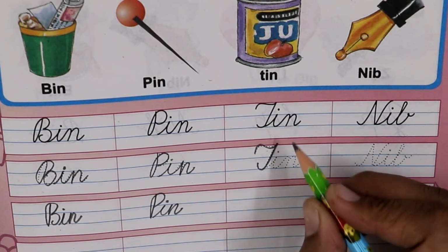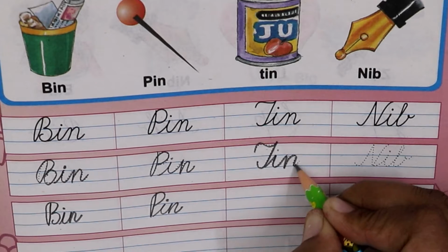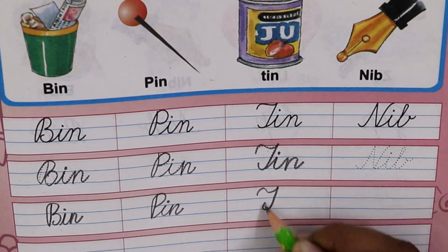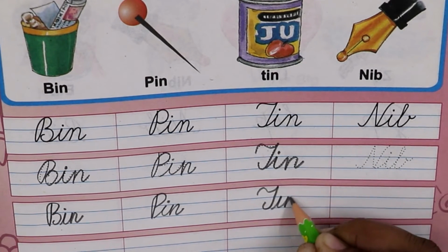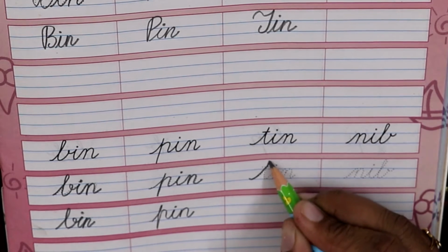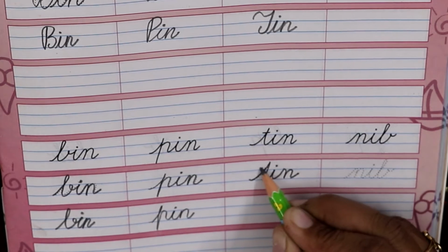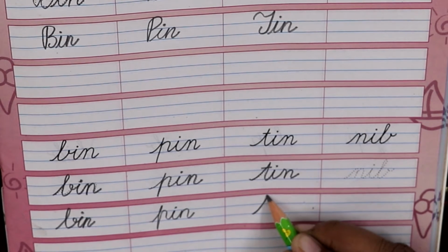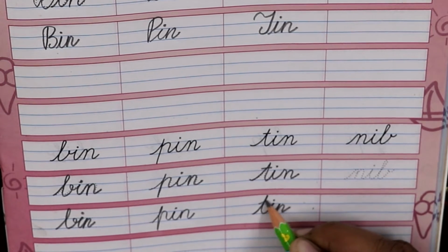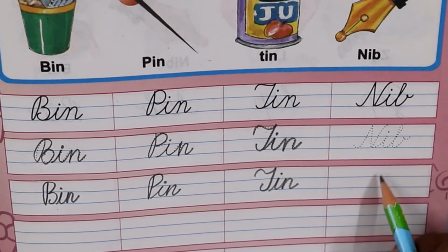Our next word is tin. T-I-N, tin. T-I-N, tin. Now T as small. T-I-N, tin. Our next word is nib.